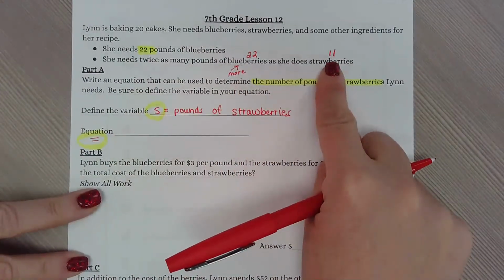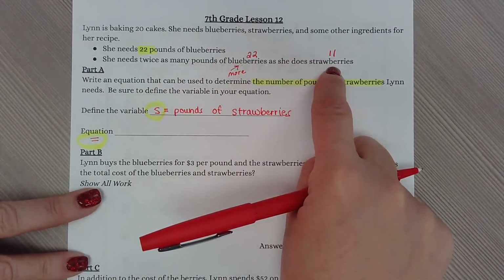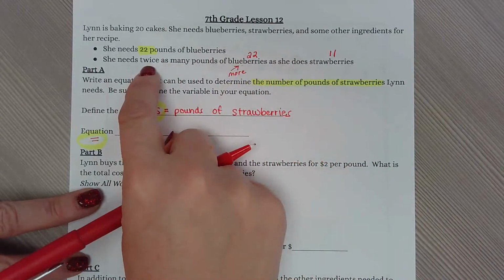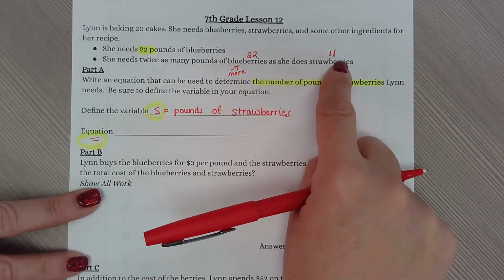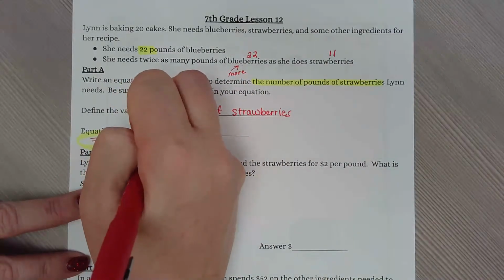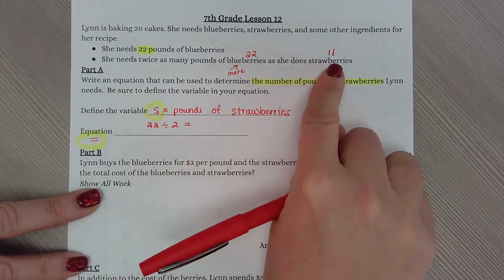So how did we find that 11? Twice as many blueberries as strawberries. So maybe you did 22 divided by 2 equals 11. So that could be what one of our equations looks like. 22 divided by 2 equals, and again, I don't want to put 11 in there.